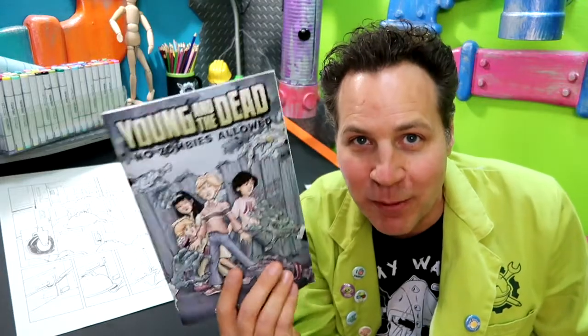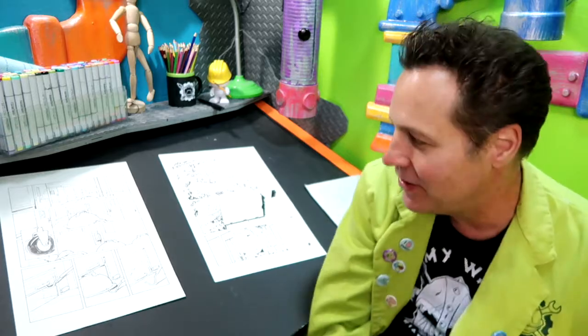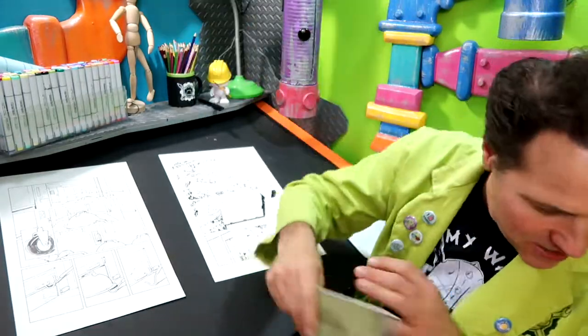This is my personal comic book project, Young and the Dead, issue 1. I've got 2 other issues available. The first 3 issues are, of course, available at Serkworks.com. It's a kids versus zombies story, kind of like Goonies meets Night of the Living Dead. So yeah, that's my comic.